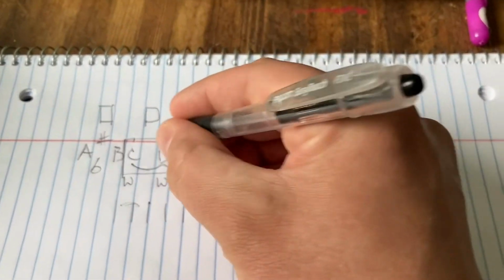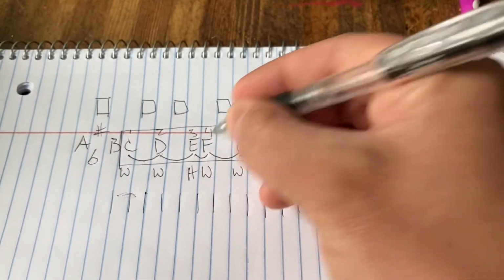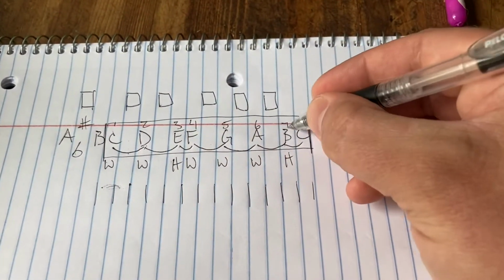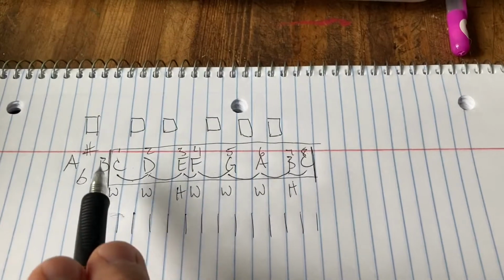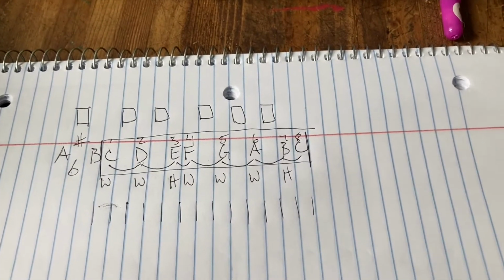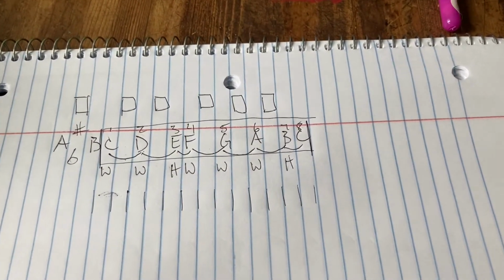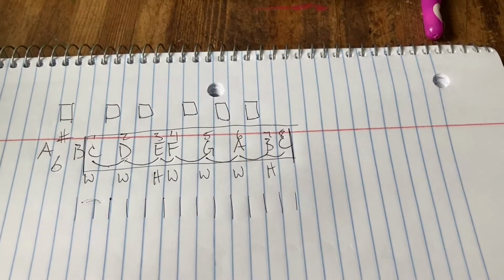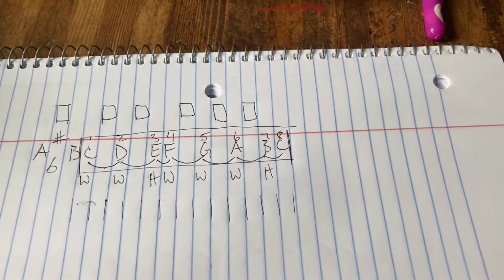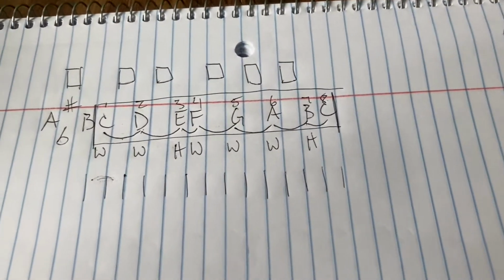So 1, 2, 3, 4, 5, 6, 7, and 8 would be the 8 notes or the 7 notes in your C major scale, which just happen to be the white notes. C, D, E, F, G, A, B, C again. Let's talk about the minor scale.